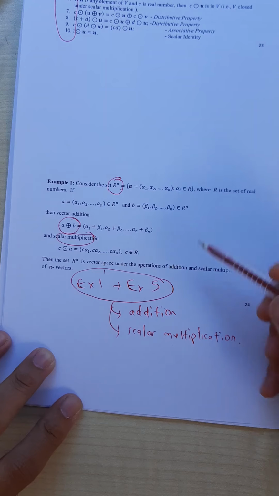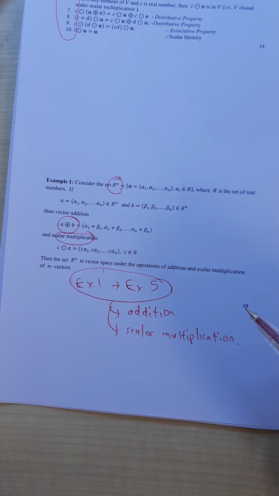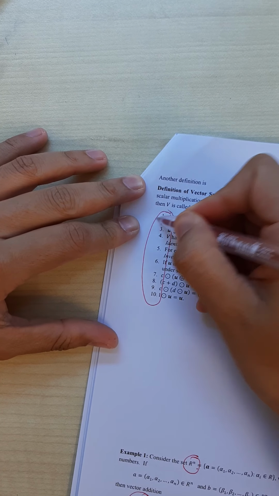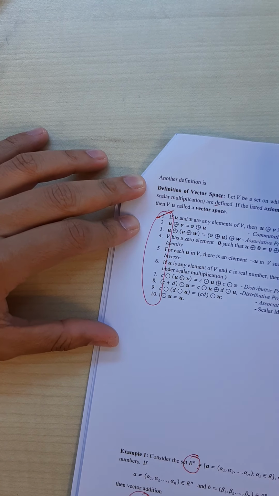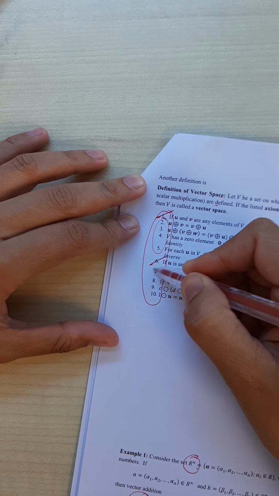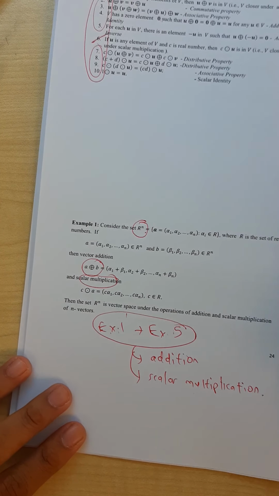Alright, so only 2 of these properties are checked. So what you need to do is check by hand the remaining 8 properties. Basically, in this one here, only number 1 and number 6 are checked. So you need to check this one here and also this one here for each of these examples. Okay, so this is a good exercise for you.